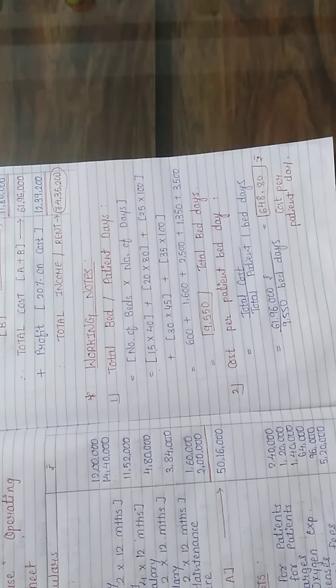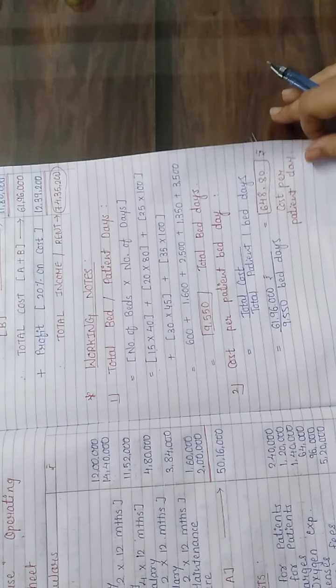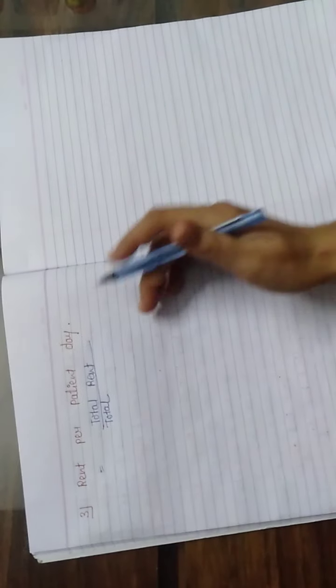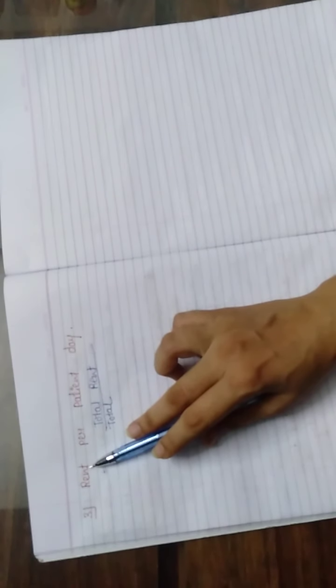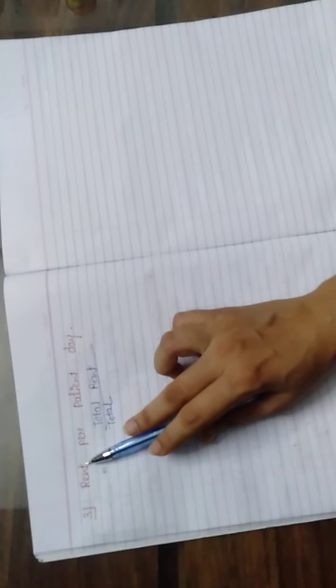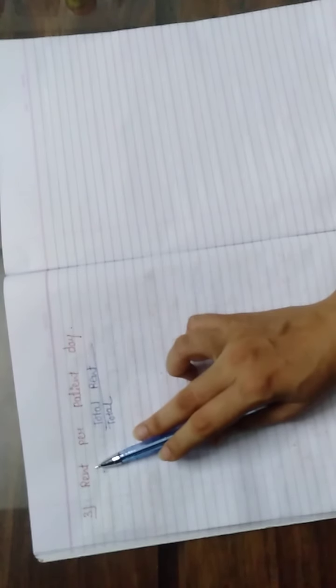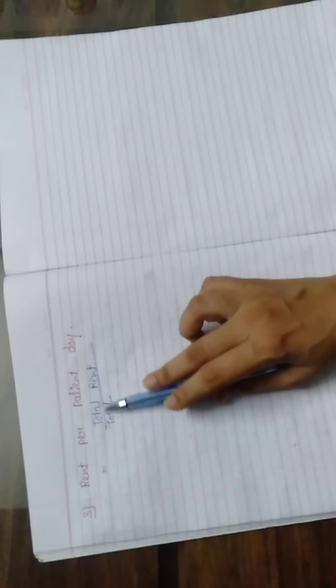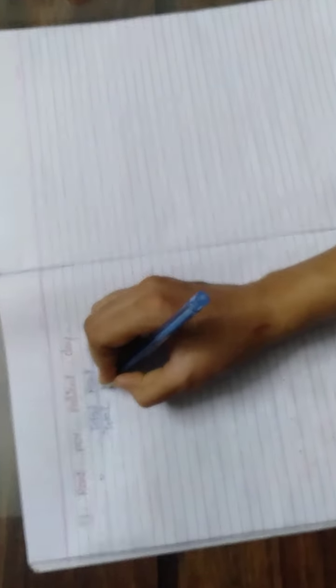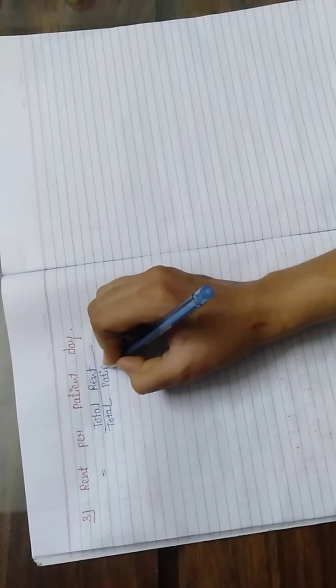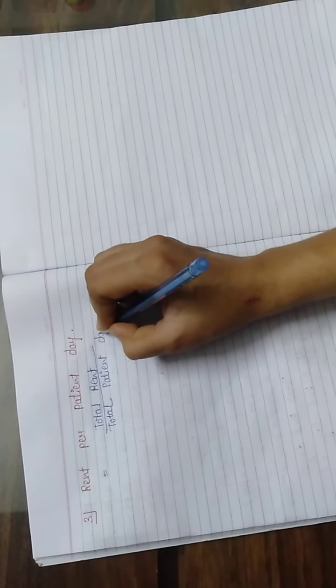That means the cost to the hospital of one patient for one day is 648.80 rupees. Now, read the question again and read the last line. Here you also need to find out the rent per patient bed day. So here we will put in the numerator total rent divided by total patient days.